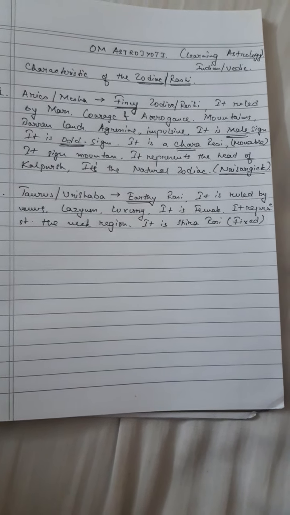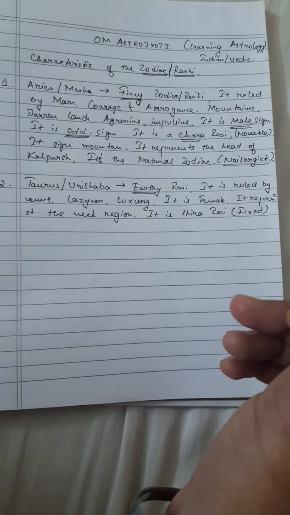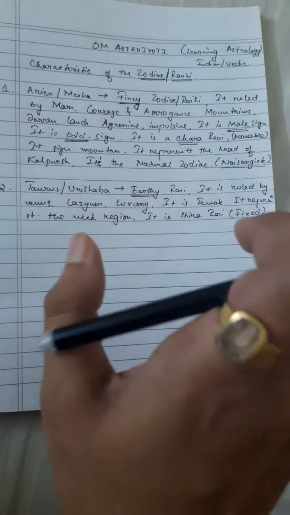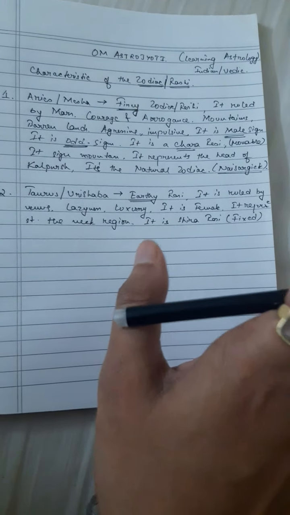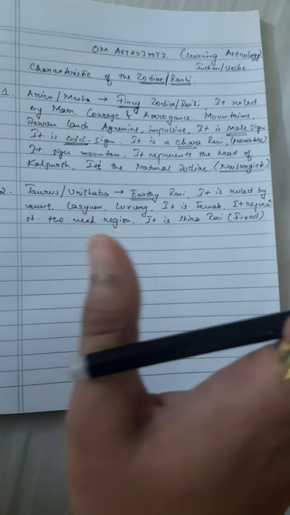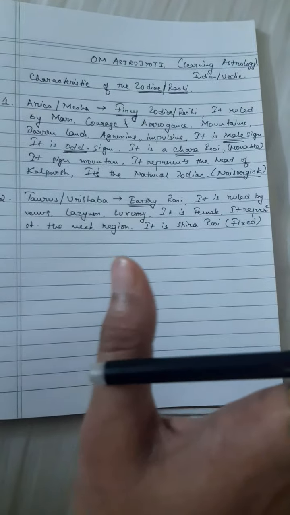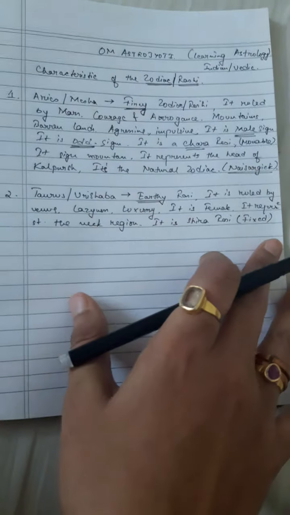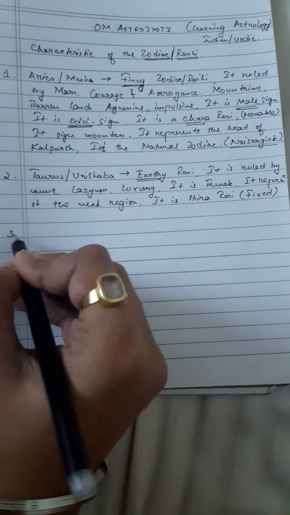Aries is always a movable sign. So movable signs tend to be more adaptive, but Vrishabha is not adaptive. They are lazy, they try to do the same thing, they do it with ease, and they are a little bit into luxury type of thing. It's fixed, it's sthir. Now the third zodiac comes, the Gemini.